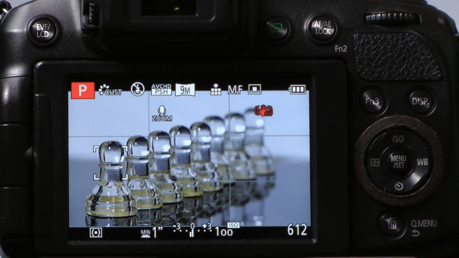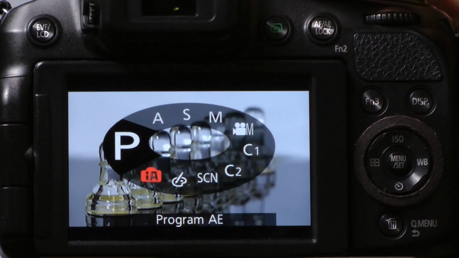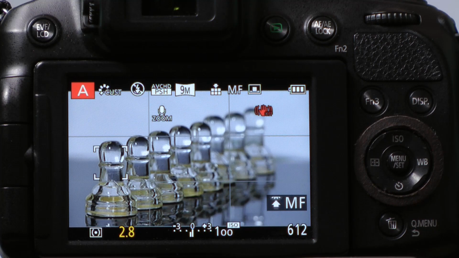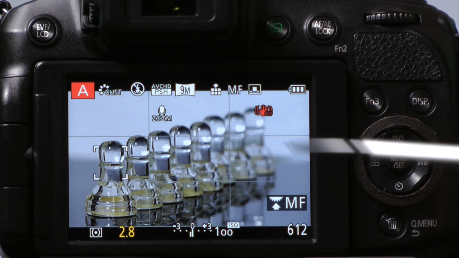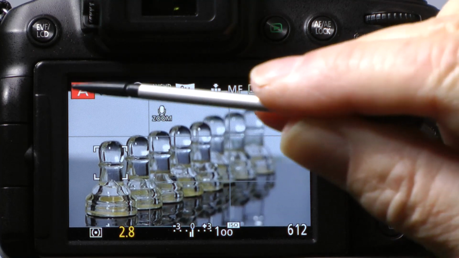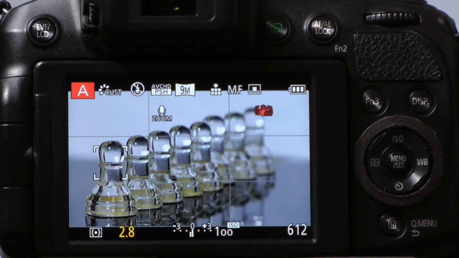Okay, to engage the Aperture Priority mode, I'm going to turn the top control dial to give me the Aperture Priority position, which is marked by the A symbol. And again, the LCD will display the fact that we changed to the Aperture Priority mode, and it's indicated on the screen by the A icon.